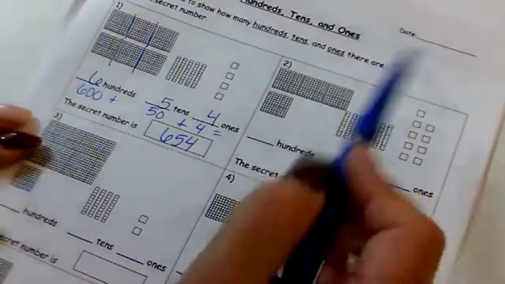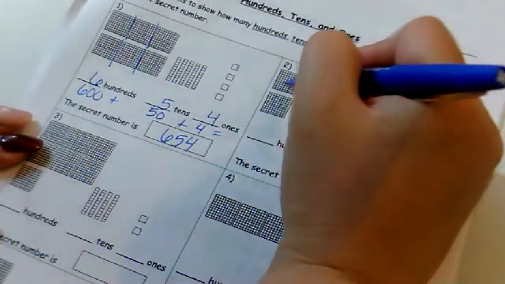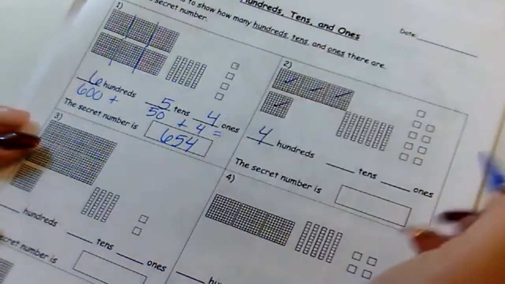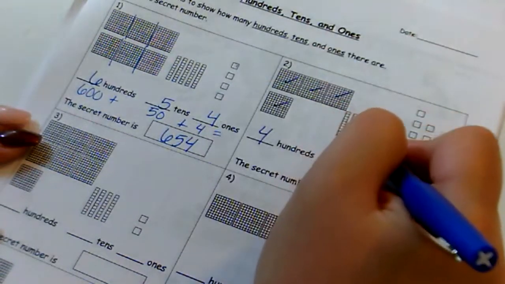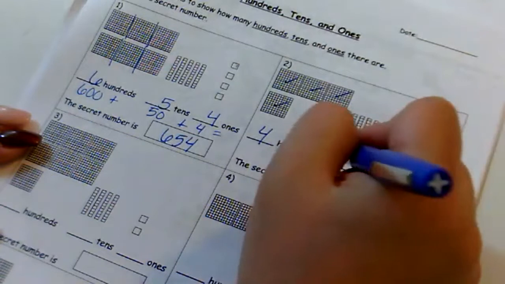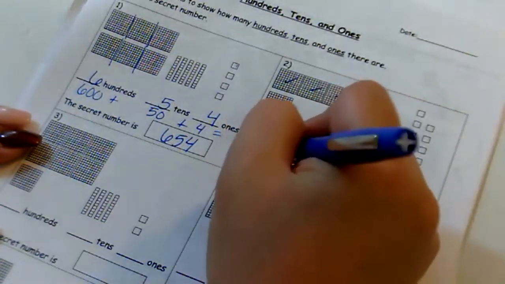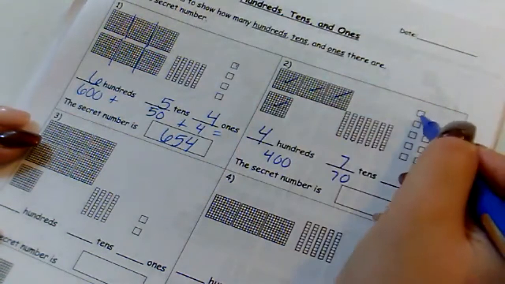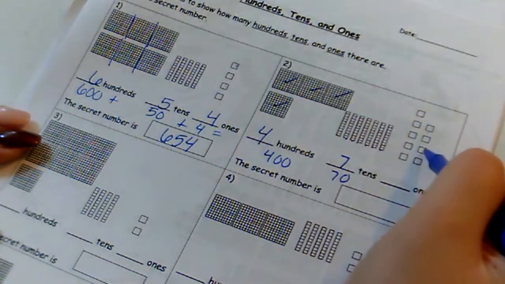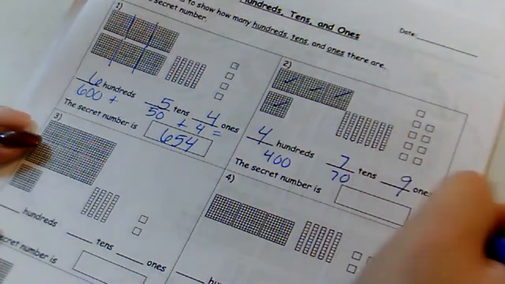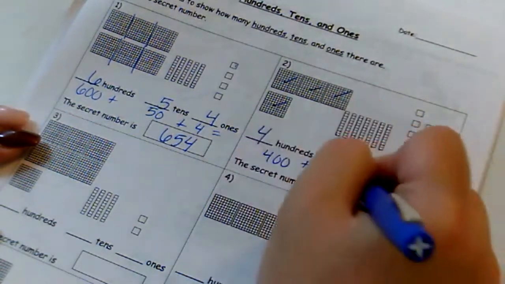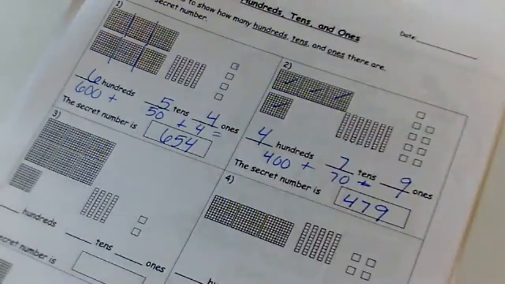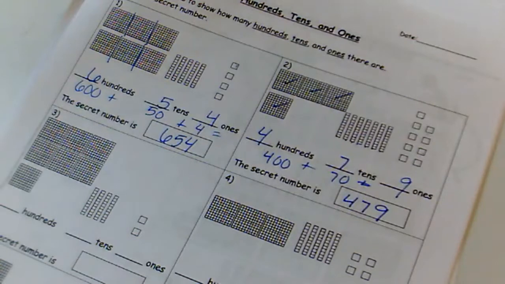So count how many flats do I have? 1, 2, 3, 4. That's 400. How many tens? 1, 2, 3, 4, 5, 6, 7. That is 7 tens. That's 70. And how many units? 1, 2, 3, 4, 5, 6, 7, 8, 9. 9 units. Add those all together, which equals 479. Easy peasy? All right.